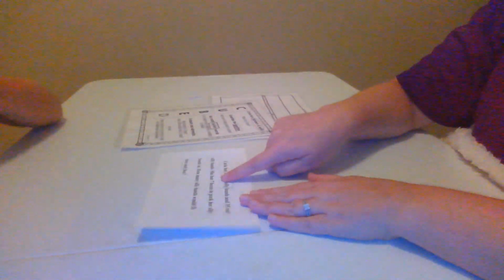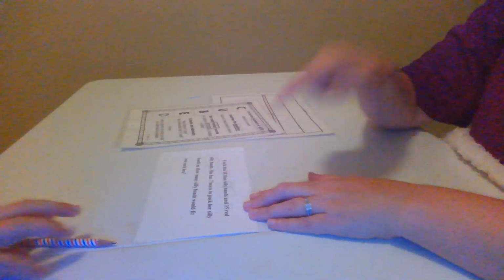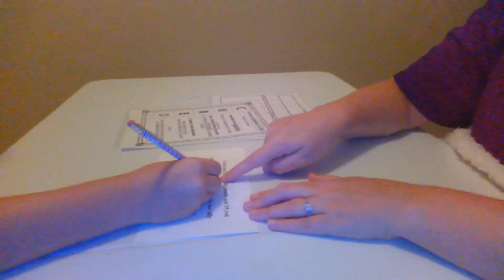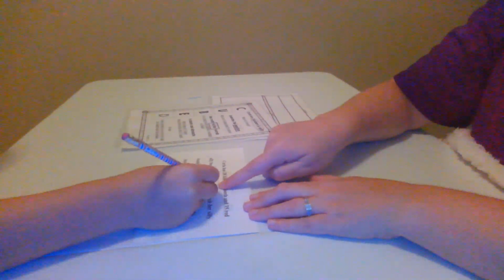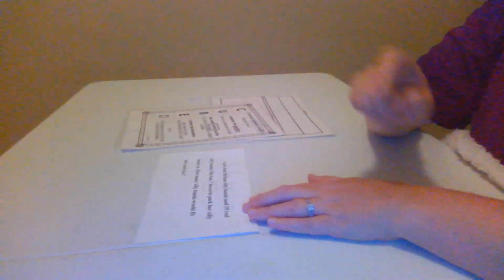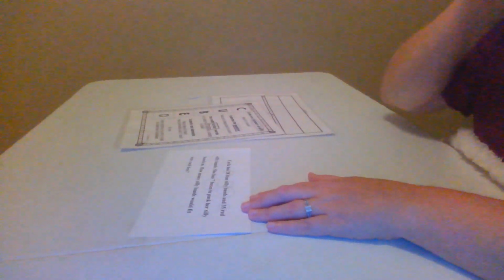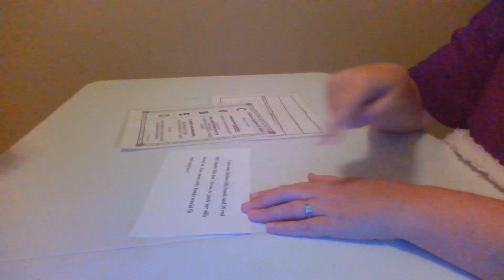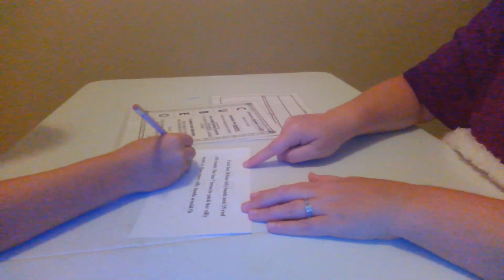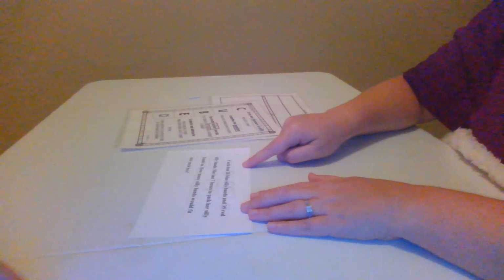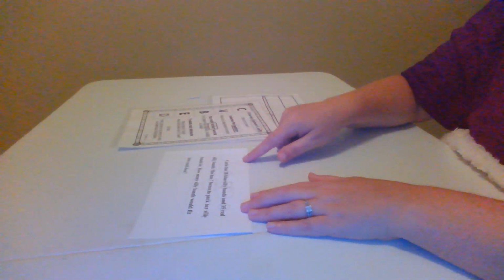Okay, now what's our next number? Is there any other numbers? Okay, and do we just have 7 or do we have 7 boxes? 7 boxes? Okay, now you underline the question. So now you're going to underline your question. Okay, and then now B, we're going to box our math action words.